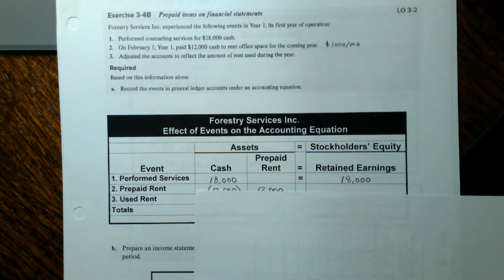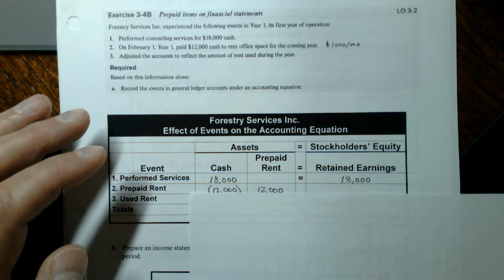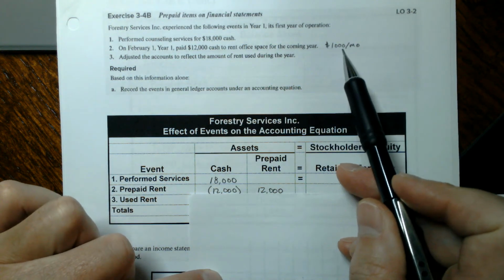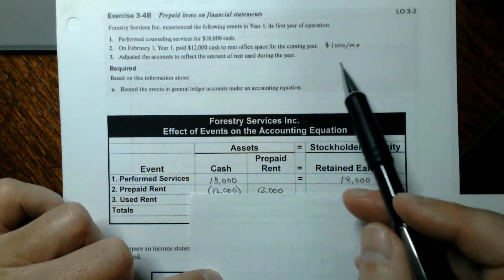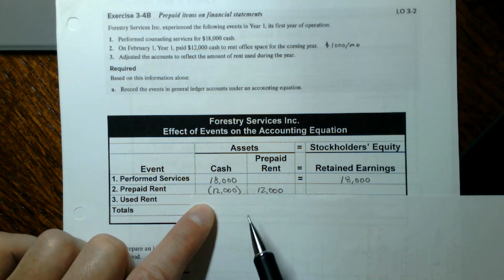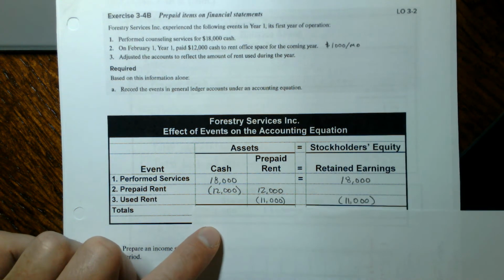I'm recognizing revenue. The next thing, on February 1st, year one, we paid 12,000 to rent office space for the upcoming year. It's always a good idea to write down, if you're working on a problem on paper, how much that is per month. Do the math right there. That's $1,000 a month. So when I prepay my rent, cash goes down by 12,000 and prepaid rent goes up by 12,000.